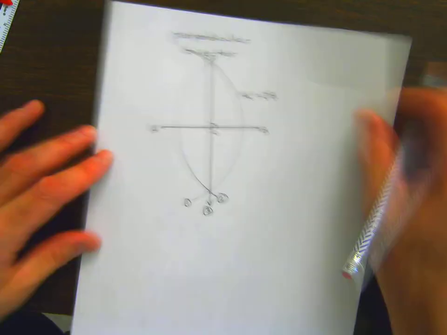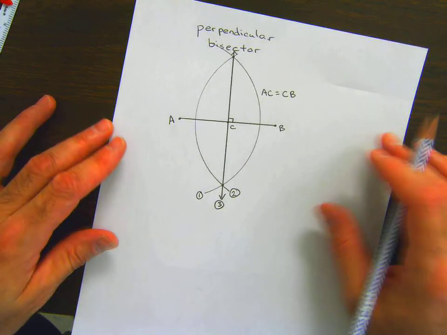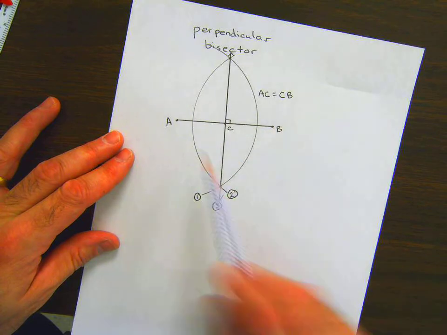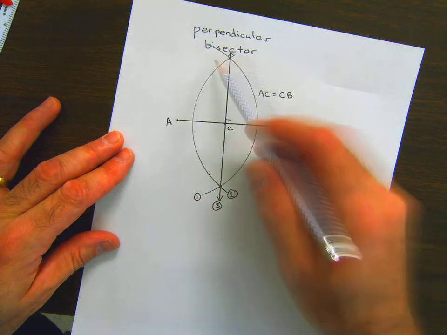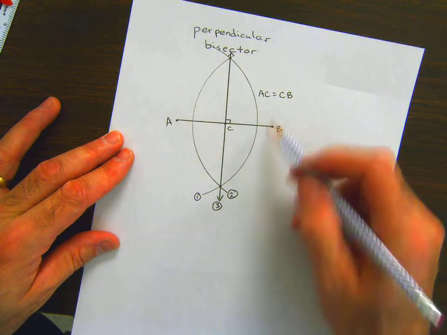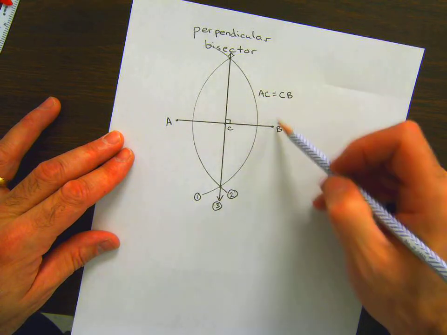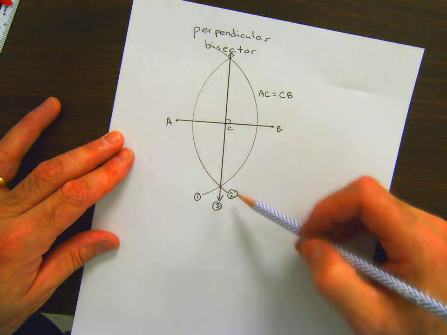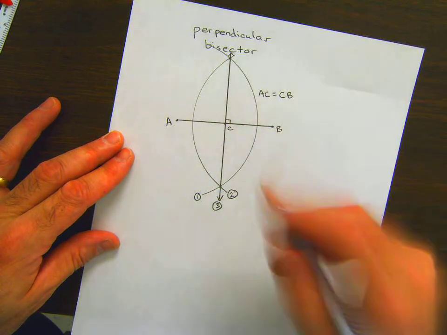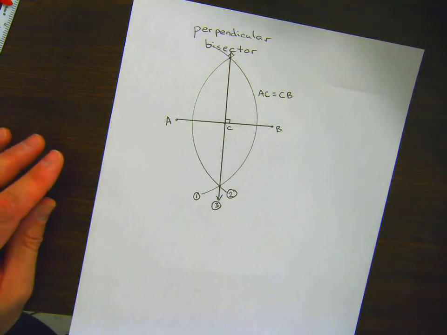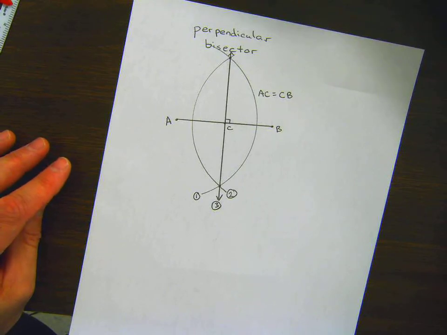But really what you need to be able to do when it comes to perpendicular bisectors is create this perpendicular bisector: one arc with the center at A, leaving the compass at the same measure, and make another arc with the center at B. You get your 2 points, you connect them, and you find your perpendicular bisector. And that is all I've got to say about perpendicular bisectors.